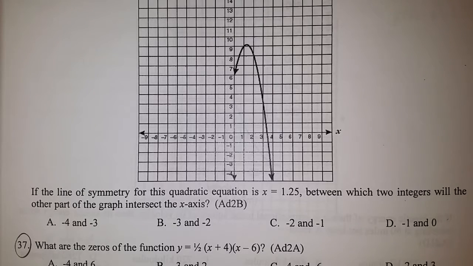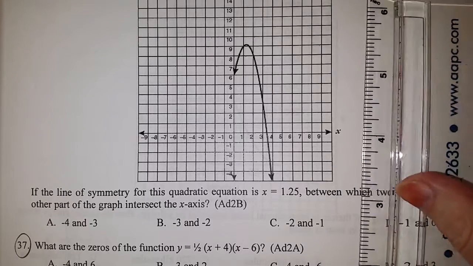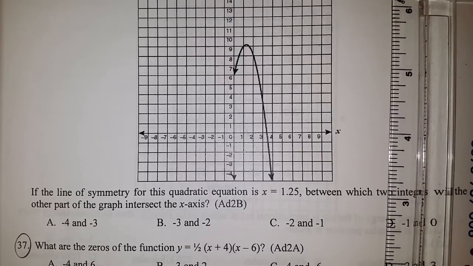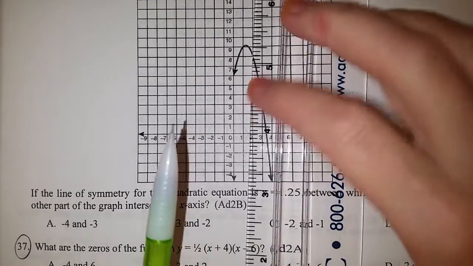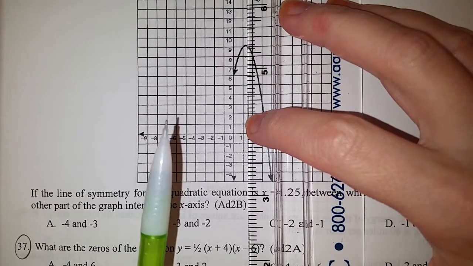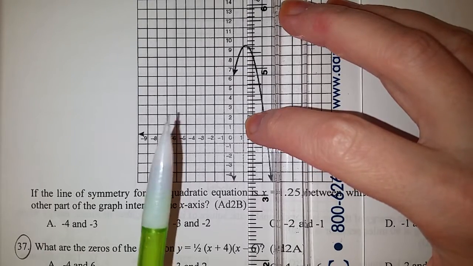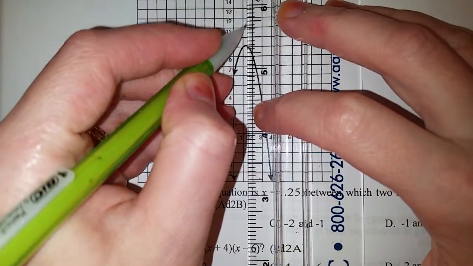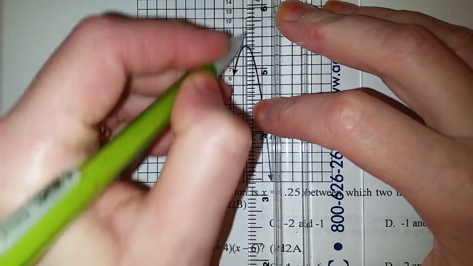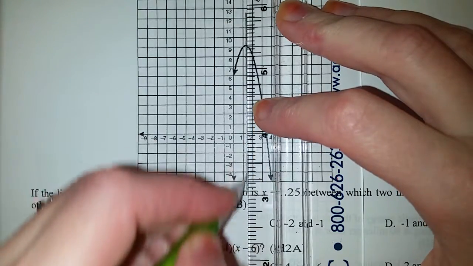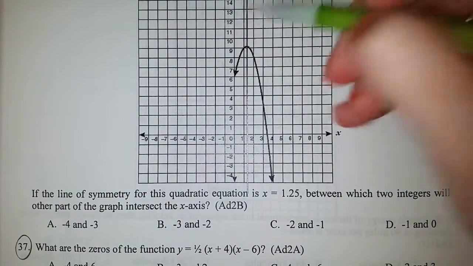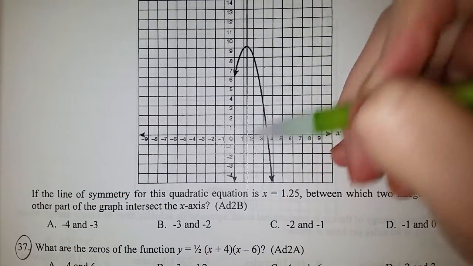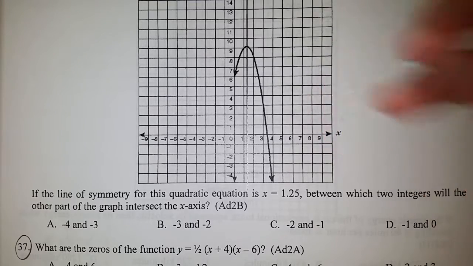Well, the first thing you need to do is graph a vertical line through 1.25. Let's do that. Basically, this is the axis of symmetry. This is where the parabola is cut in half by the line. And as you know, in a parabola, the axis of symmetry in this case reflects one part onto the other.